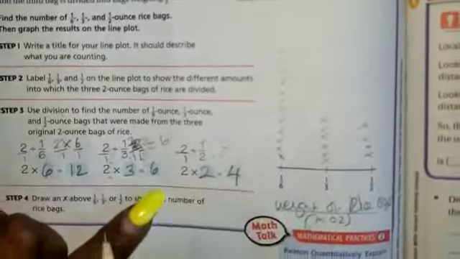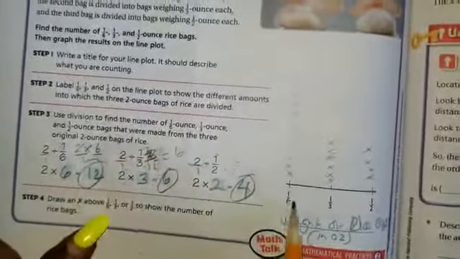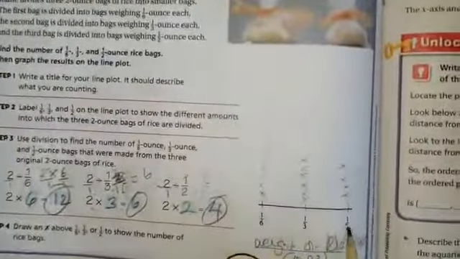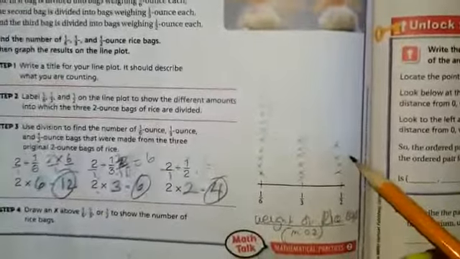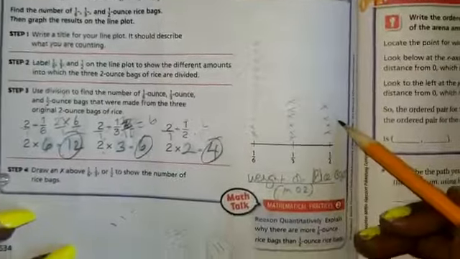All right, so we've got this amount, and this amount. We go and graph it. This is 12, this is 6, this is 4, right there. And that's it. It says draw the x's, and that's what we have, and that's how we make the graph.